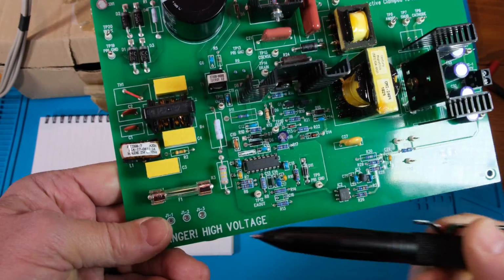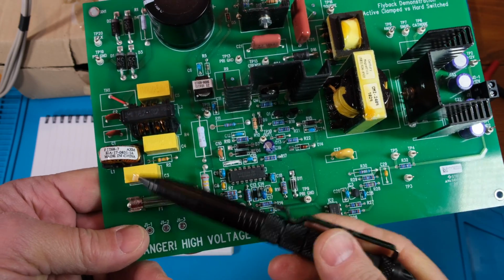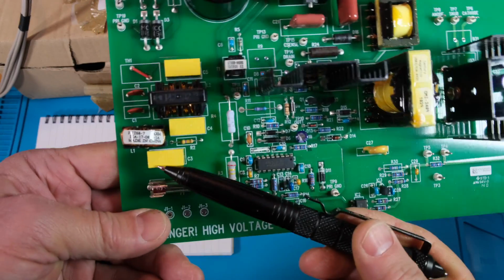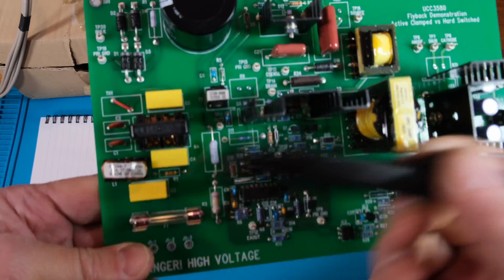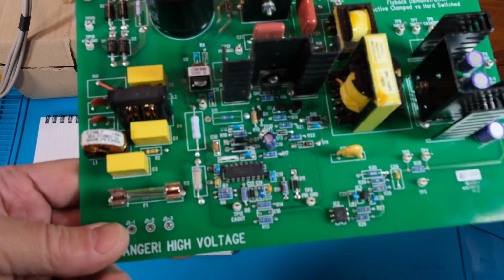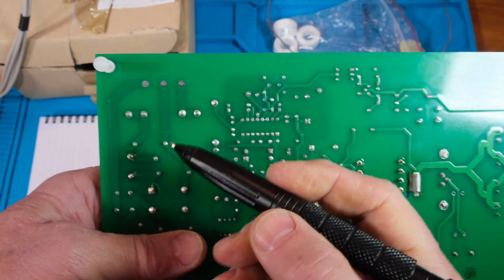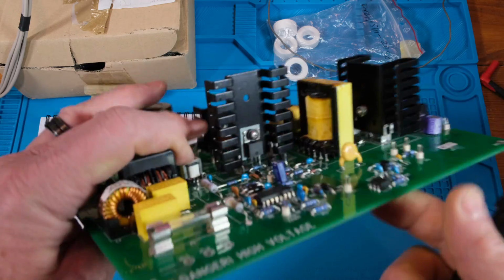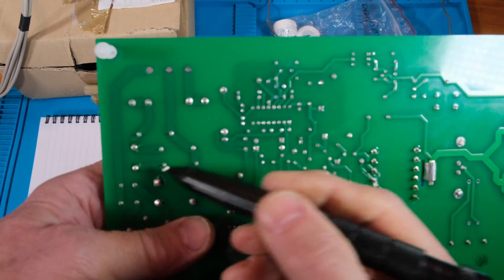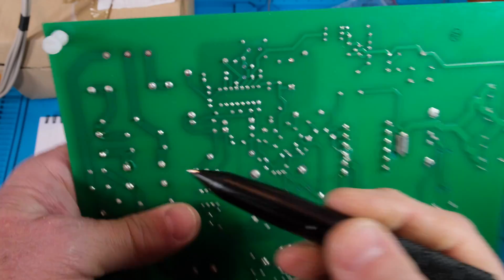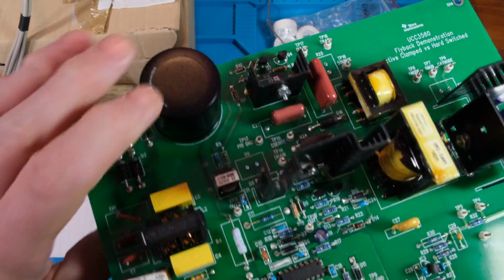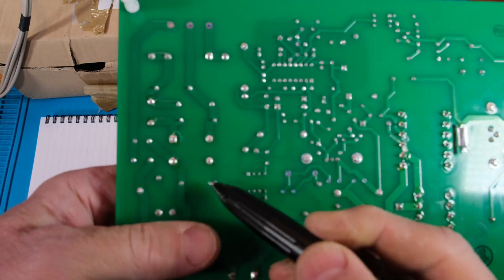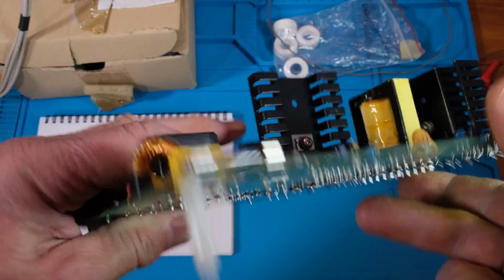Alright, so let's identify all the parts. We have an X cap. These are actually X2 caps, safety caps. I have a video on X caps, Y caps. I'll link it below. But this X2 cap, it's across the lines. Right here, these two pins. Then we go through our differential mode choke. And there's another X2 cap right here. Then we go through our common mode choke, and there's another X2 cap right here.